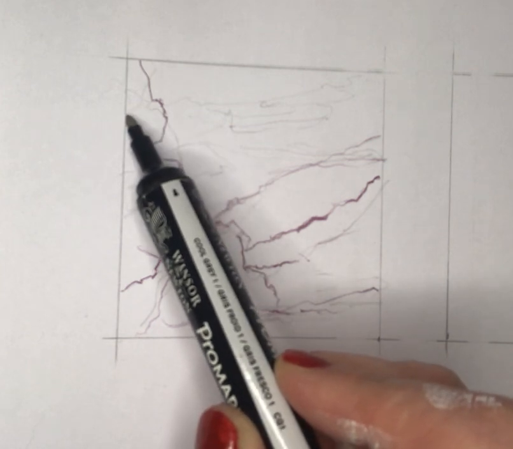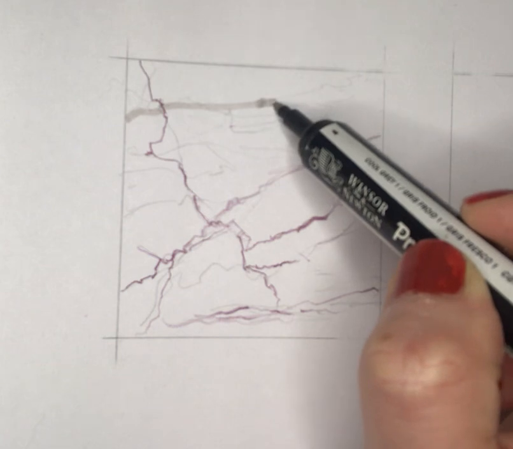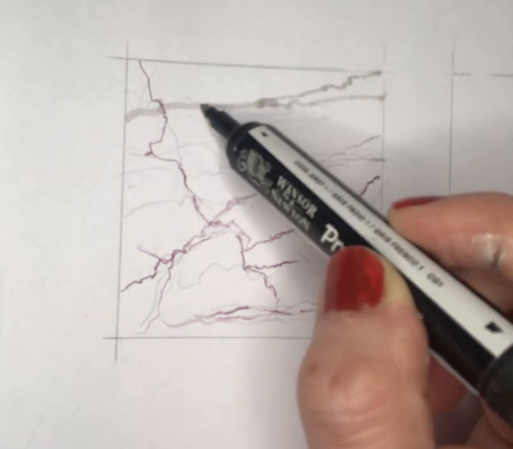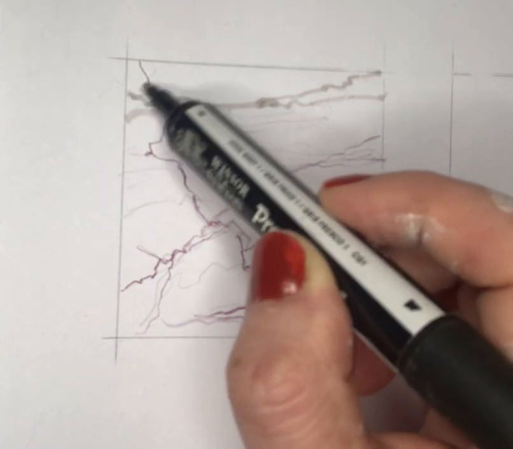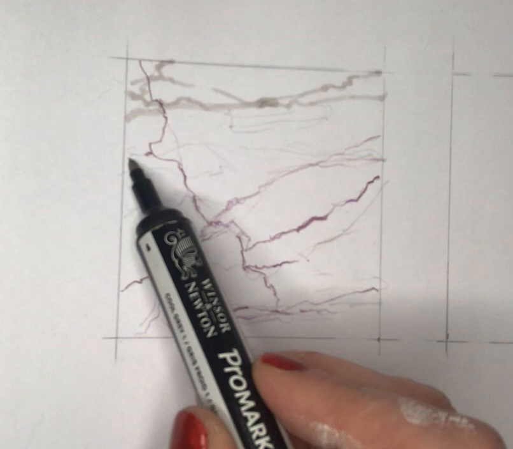Okay, now I'm going to take a cool light grey and I'm just going to hit in some underlines here. This marble is quite detailed. It'll just take a little bit of time to get it right.